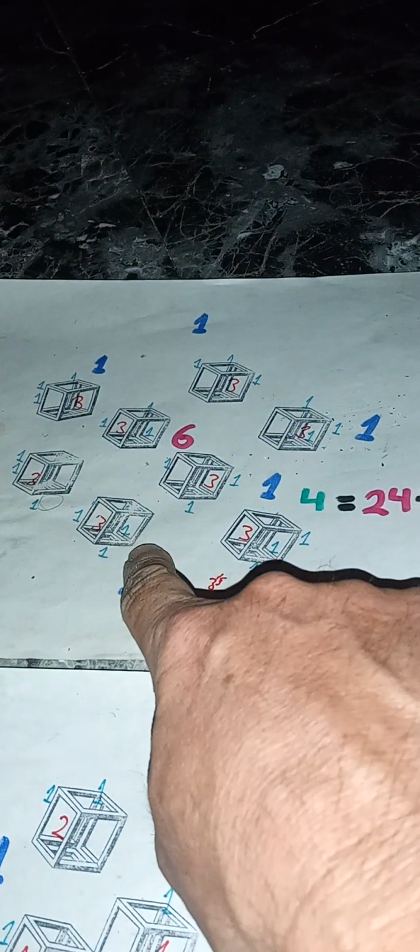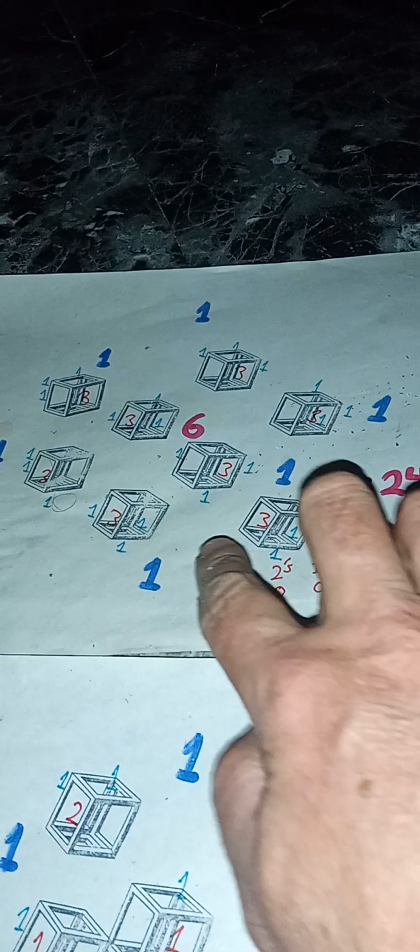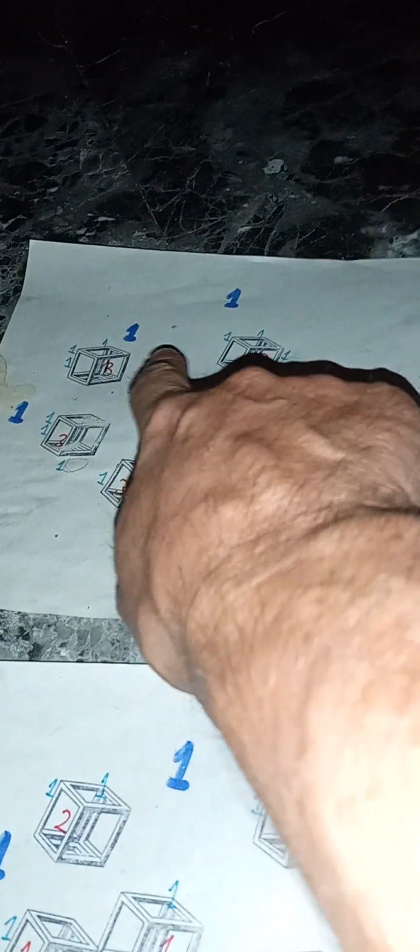I fractalize these with 1s on all sides to determine the difference between the corner fractal cubes. And then these have no faces and no edges, but the 3x3x3 has faces and edges.